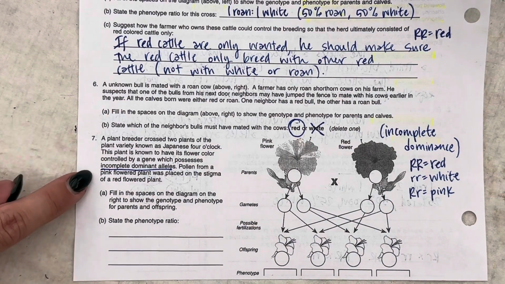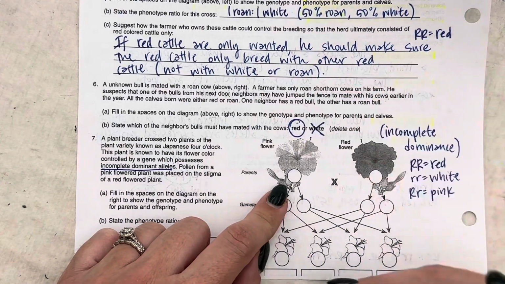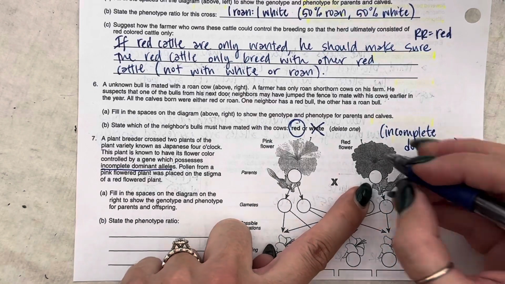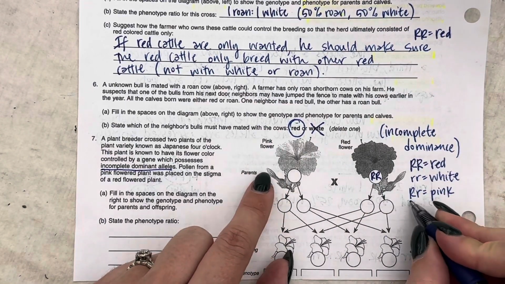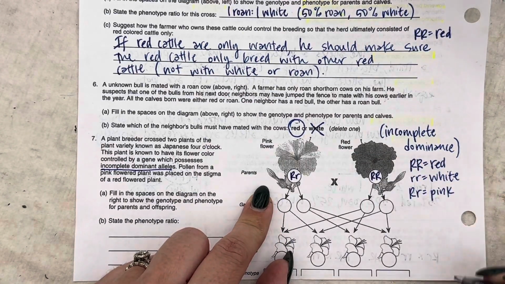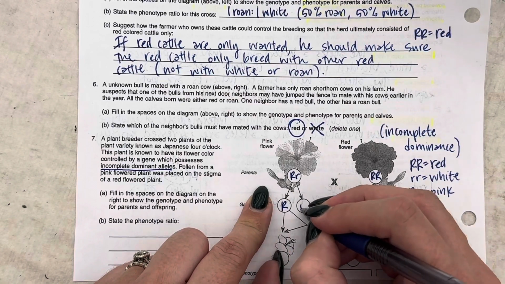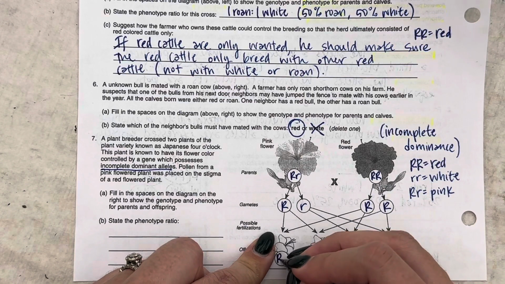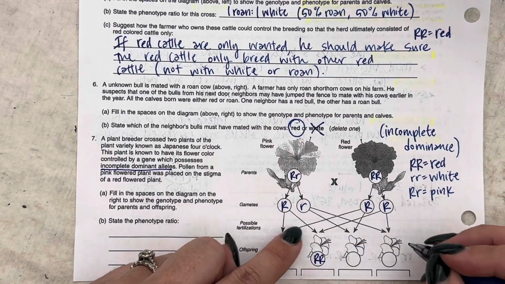So remember, this is blending of traits. So if we want to fill in this diagram, let's start with the parents down to figure out what our predicted offspring are. Red happens when we have 2 red alleles. Pink happens when we have a heterozygote that has 1 of each. In reproduction, they're only donating 1 of their 2 alleles, so let's separate those, and then we can combine them into our predicted offspring.